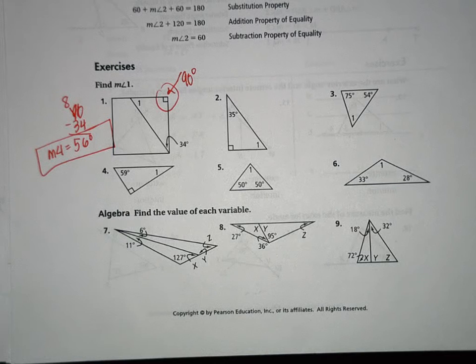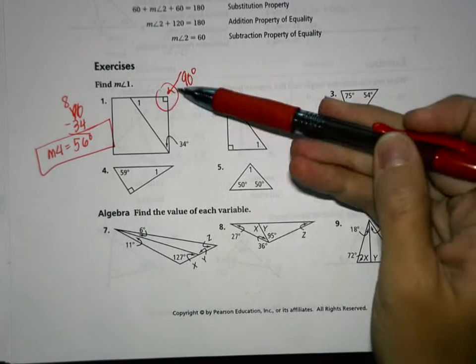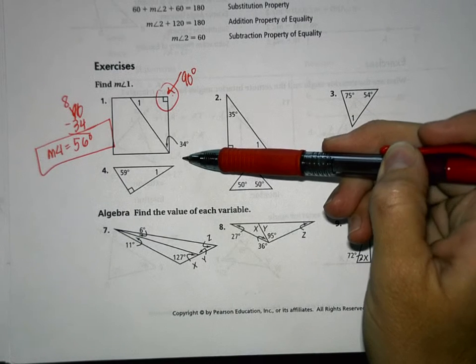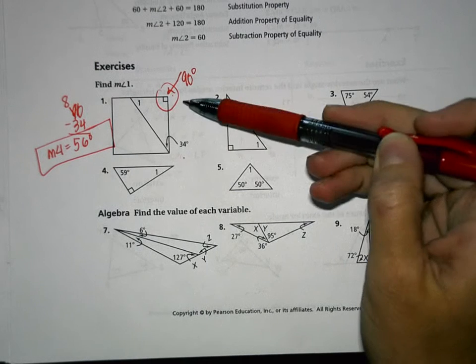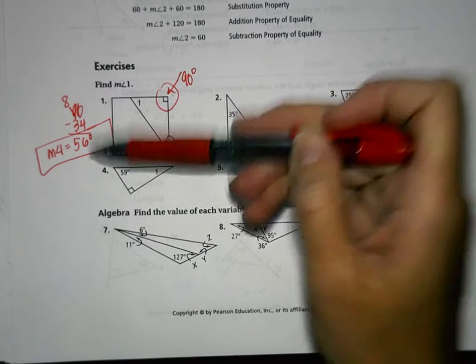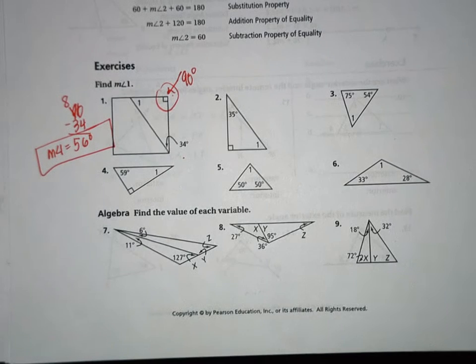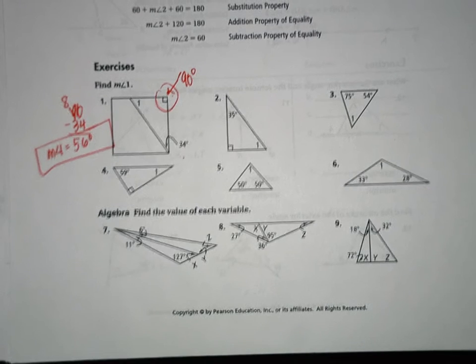Yeah, so you could also have added 90 plus 34, and you would have got 124, and then taken 180 minus 124, and that would still get you the answer as 56. Is either one of these better than the other? No. Both of them, it's whatever works best for you, okay? But the main idea is that all triangles add to be 180. Good.